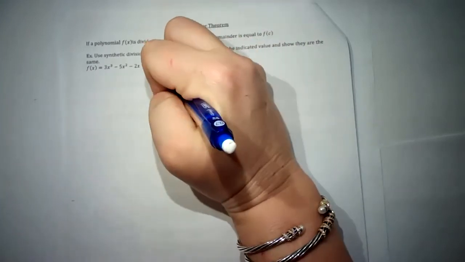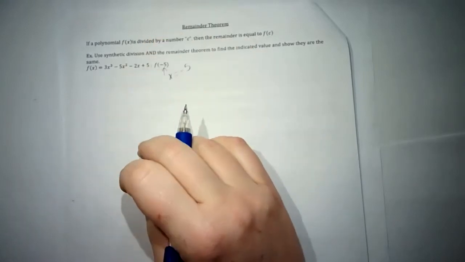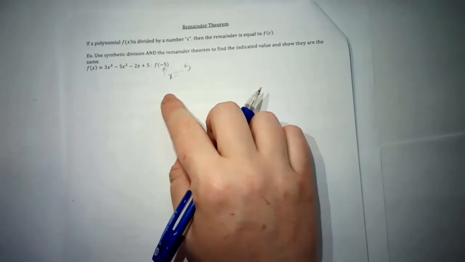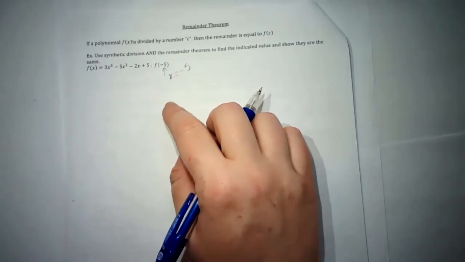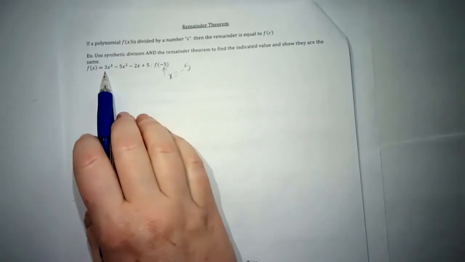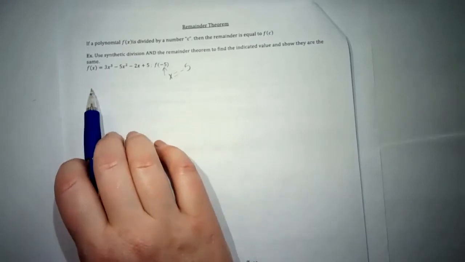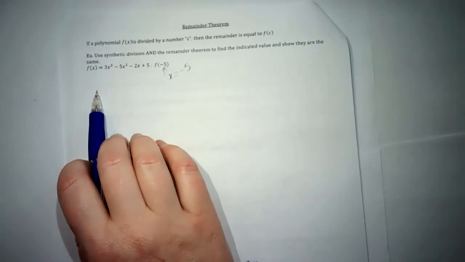Here, this is clearly telling us x is -5, so he's going to go directly on the shelf. So I could use synthetic division to see if -5 is a solution. Remember, he's a solution if you don't have a remainder. But the remainder theorem tells me if I plug -5 in for my x's, whatever I get is the remainder.